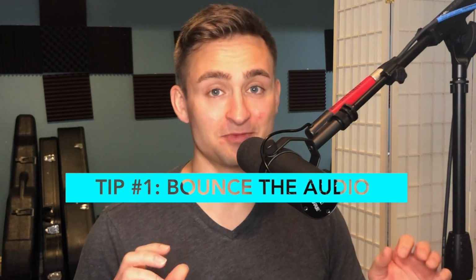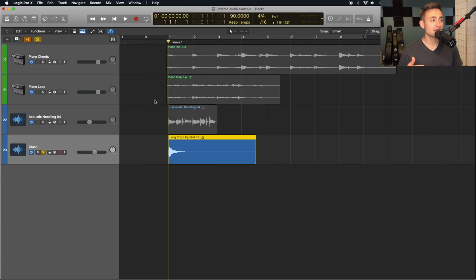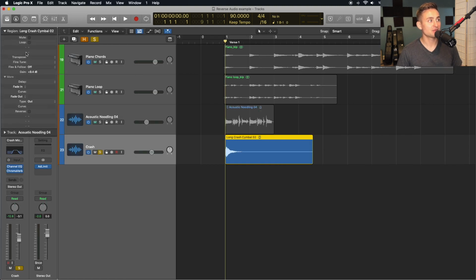Tip number 1 is to bounce it. Bouncing the audio is really basic, but it allows you to do more complex things afterwards. For example, even something as simple as transposing it, so it's higher pitched or lower pitched, doing that without bouncing it is kind of a pain. So, if we have our crash here, we bring up our region area, just click that reverse button. We now have the reversed audio, but then if I try to transpose it, it doesn't like that. So instead, once I reverse it, go ahead and just bounce that in place.